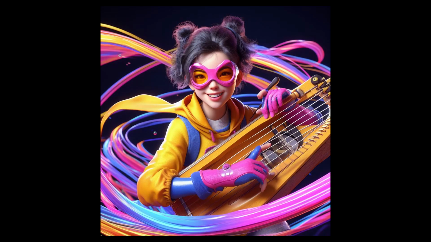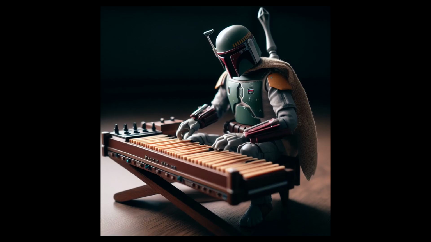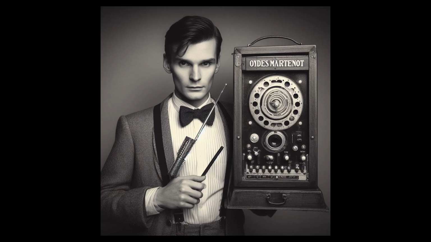Or her. Token real musical instrument: Jubilee from the X-Men playing a hurdy-gurdy. It doesn't sound like that should be a real musical instrument, but it is. Boba Fett playing an Ondes Martenot. I don't know why I thought this was appropriate. The appropriate person to be playing an Ondes Martenot is of course Doctor Who.